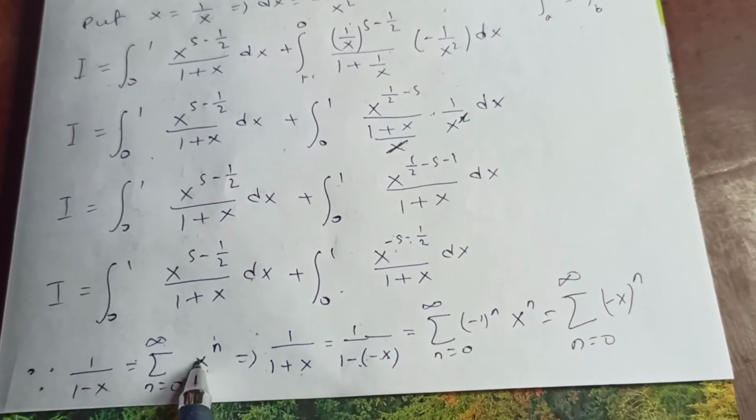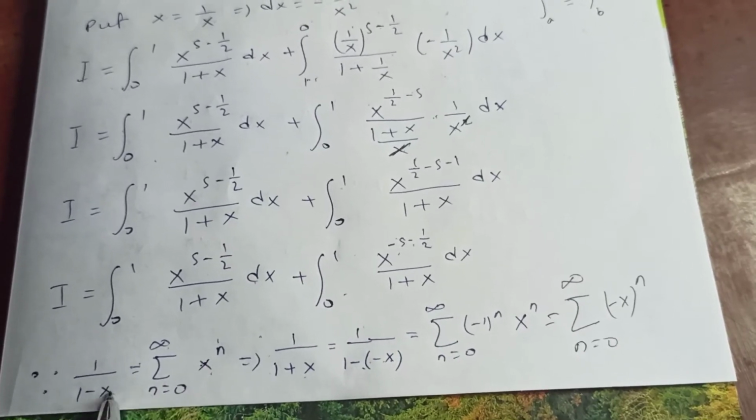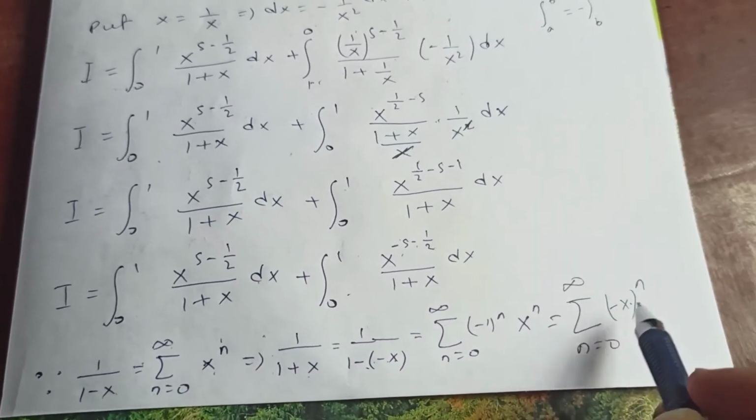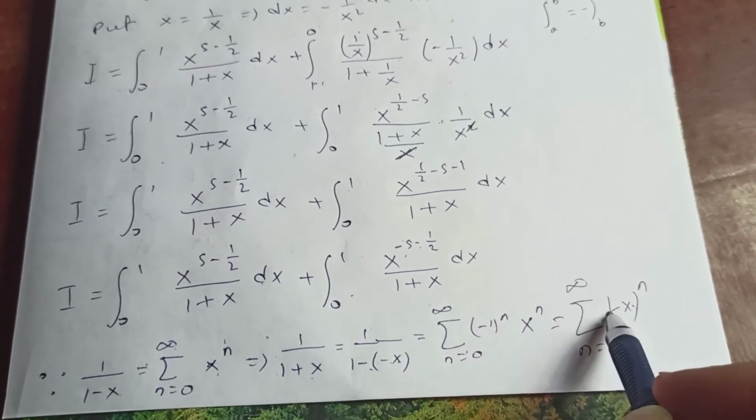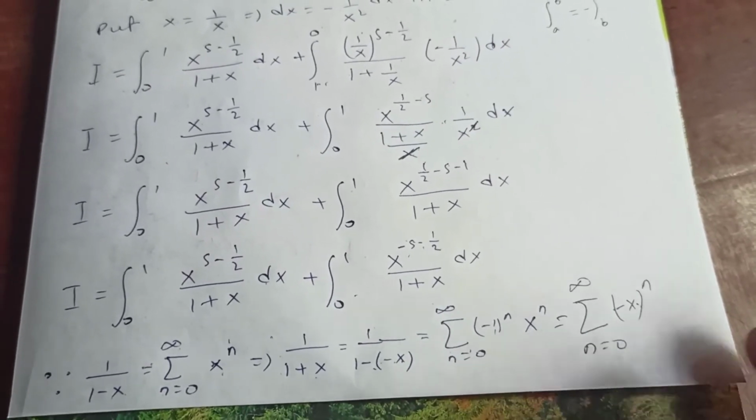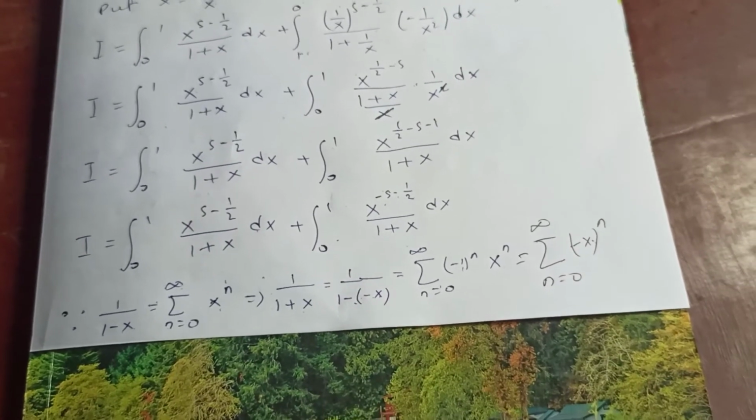According to this, if you put x equal to negative x, you get (-x)^n, and this simplifies to the sum from n equal 0 to infinity of (-1)^n times x^n.